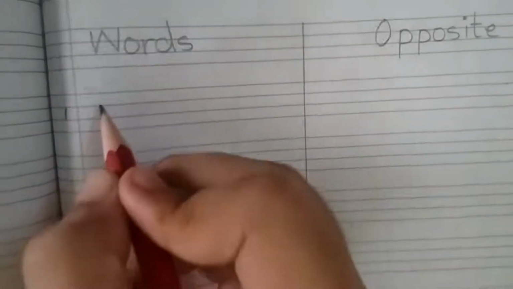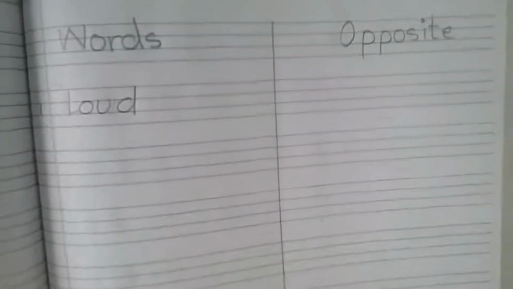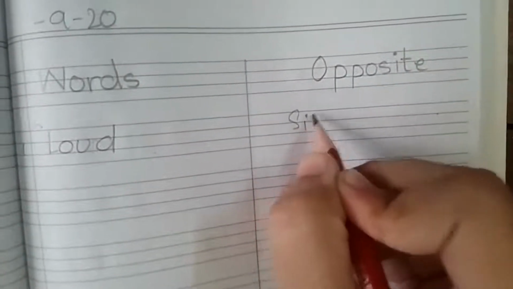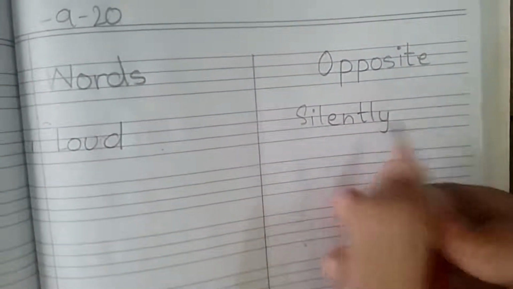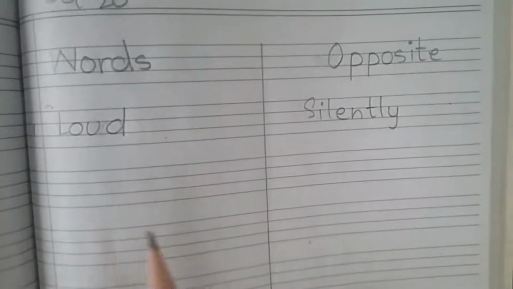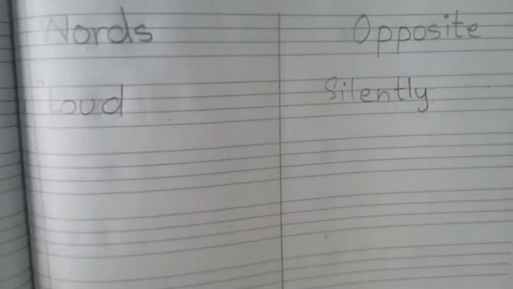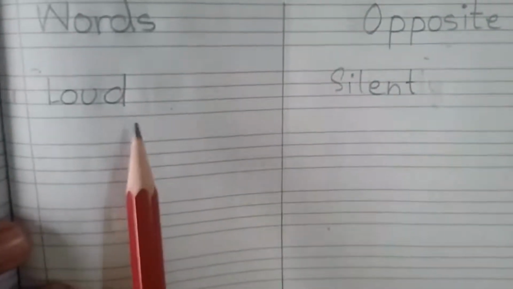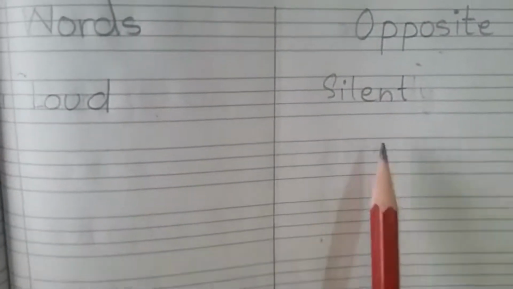Number 1. Loud. And the opposite is silent. Loud, silent. You will erase the ly. If we had loudly, we would write silently, but we have only loud, so the opposite is silent.